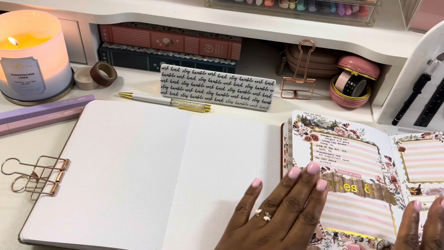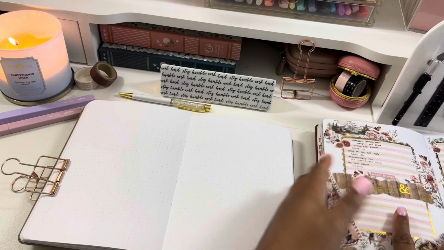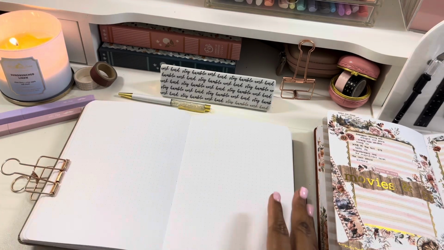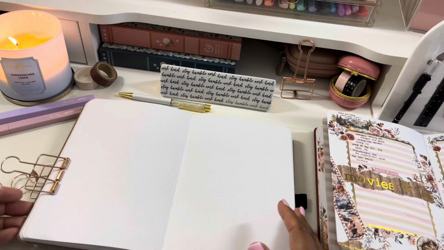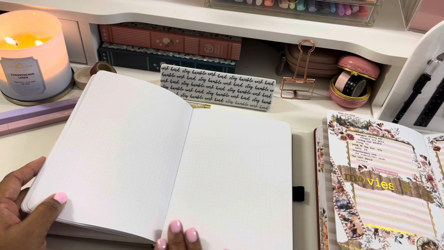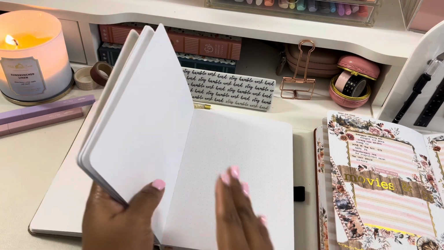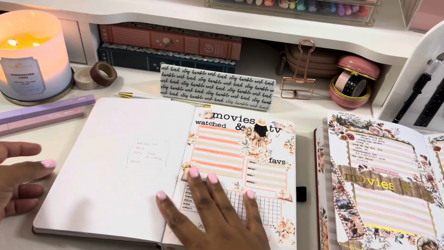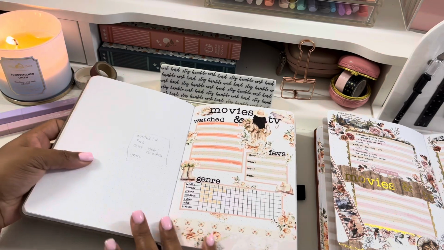This is my 2025 bullet journal that I use for myself personally. This notebook is also from Archer and Olive, and this is a practice tutorial notebook. I did go ahead and do a mock-up for myself as I was trying to figure all of this out. And so this is what we are going to be working on.